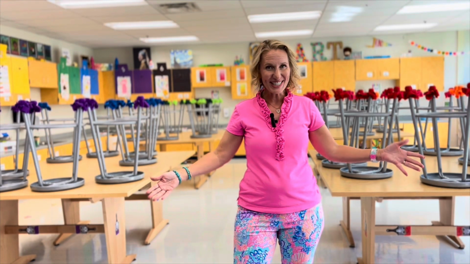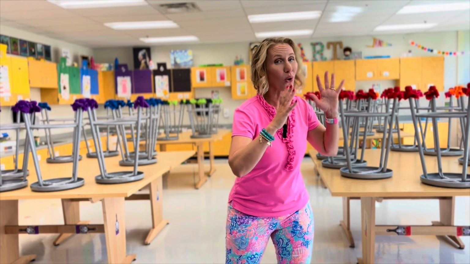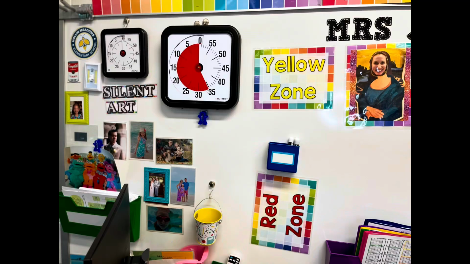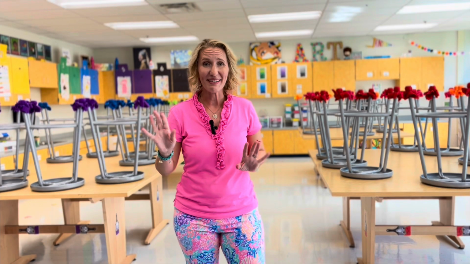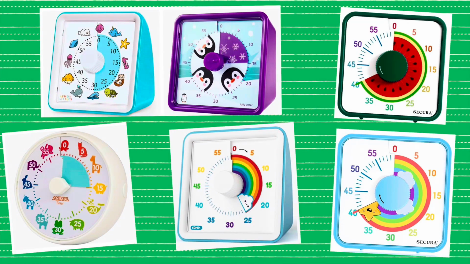A really big transition that you have no option but to become good at is transitioning students from one minute they're working and the next minute they have to stop and clean up. Something that's helped me to ease students into this transition is having a visual timer. Again, I'm going to link some in the description. They have really cute ones. Mine's kind of plain. Now they have ones that are like fruits and rainbows and stuff, and at some point if mine dies, I'll definitely be upgrading, but that helps students.